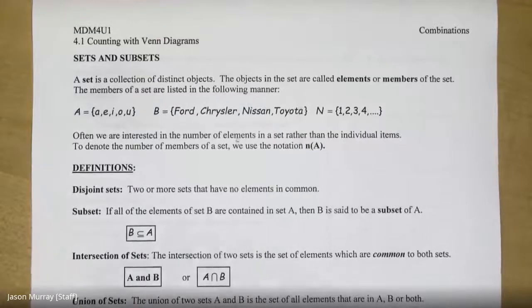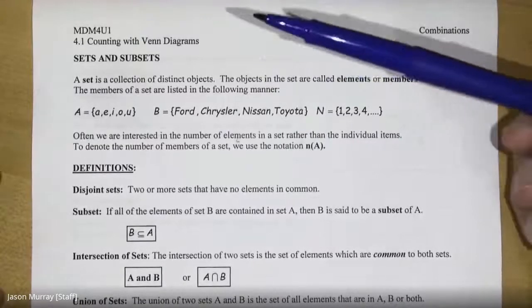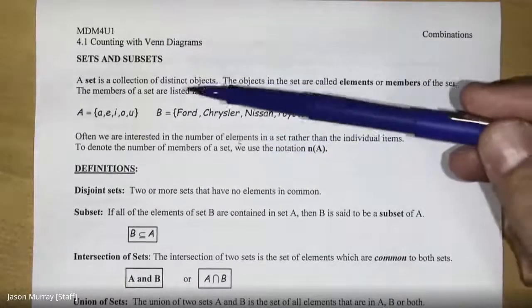Okay, take two. We're starting a brand new unit. It's a brand new topic. It's called combinations, and it's the cousin of permutations. So today I need to talk to you a little bit to set up combinations and to understand combinations.